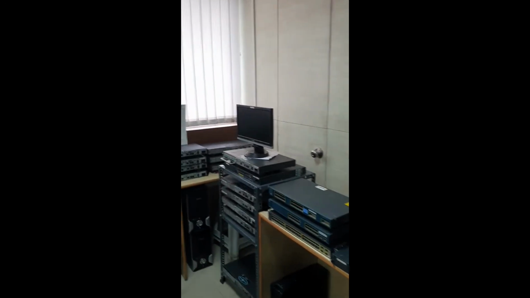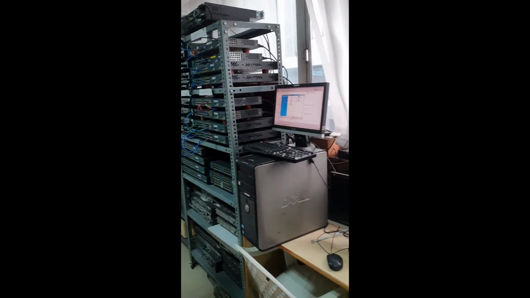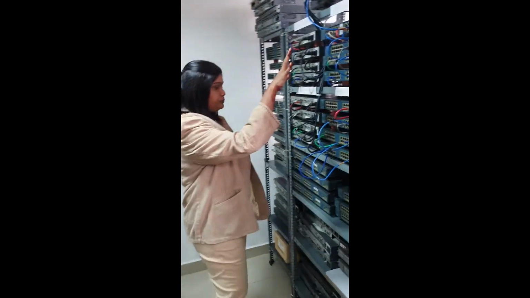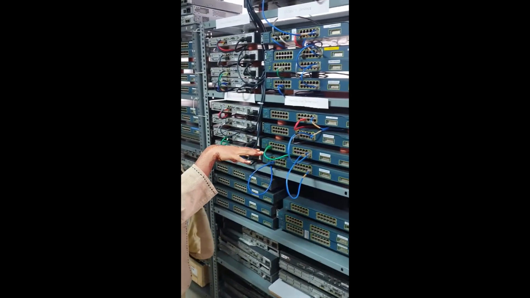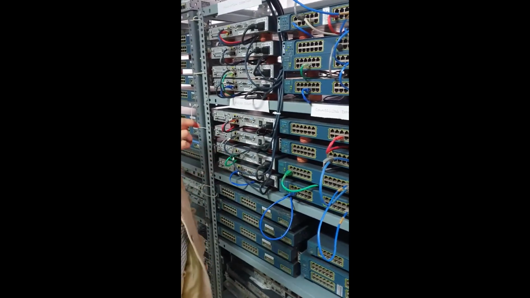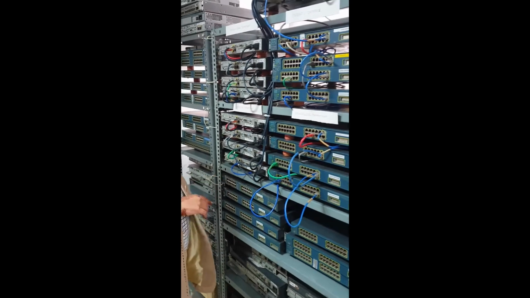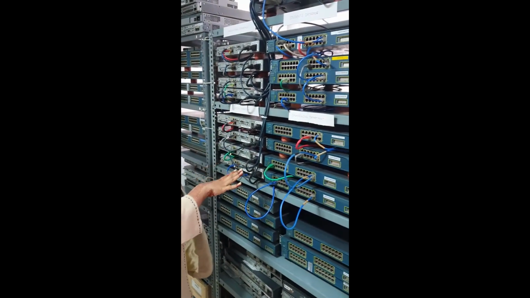Hands-on, when a student requires, they will take, or we will give them, the devices and they will do the connectivity and work on them. Currently one of our assistants is practicing, and I think one is connected for a remote login student. These are the different series of routers we have.